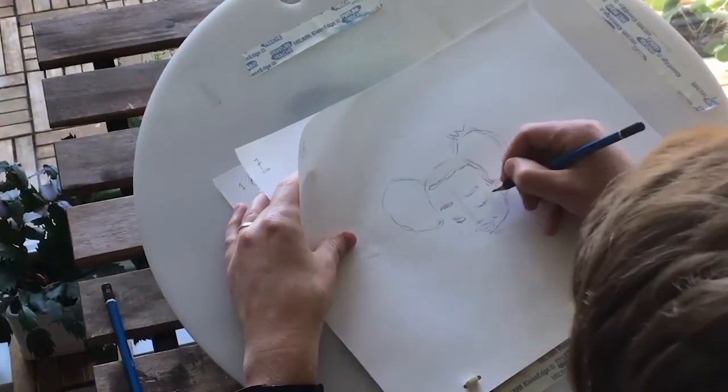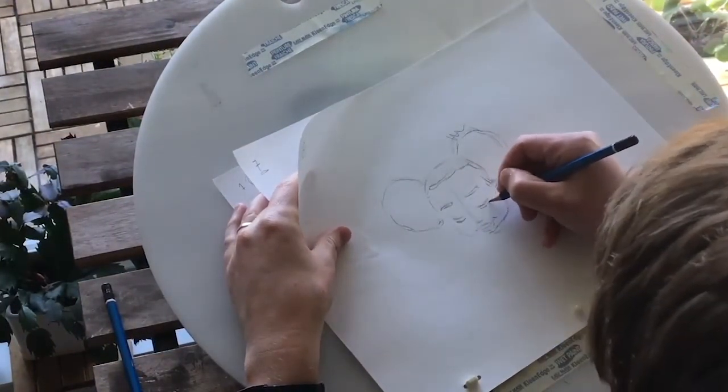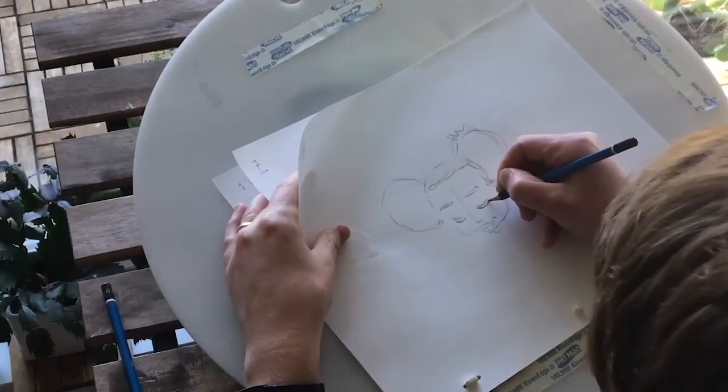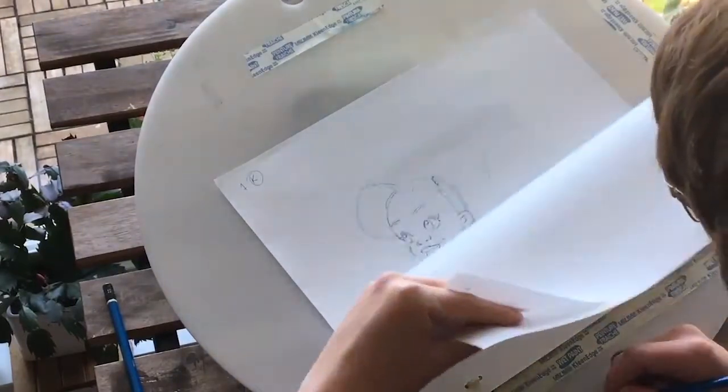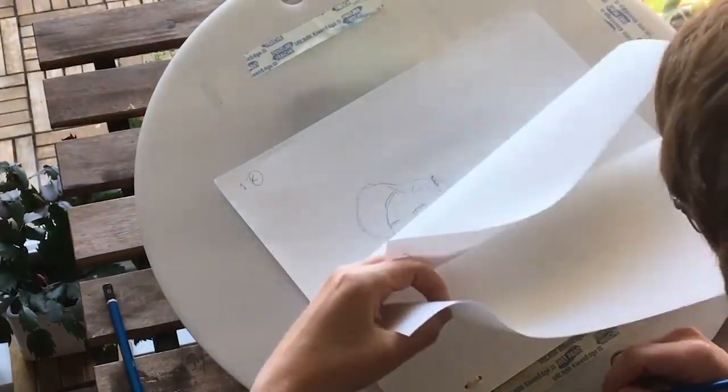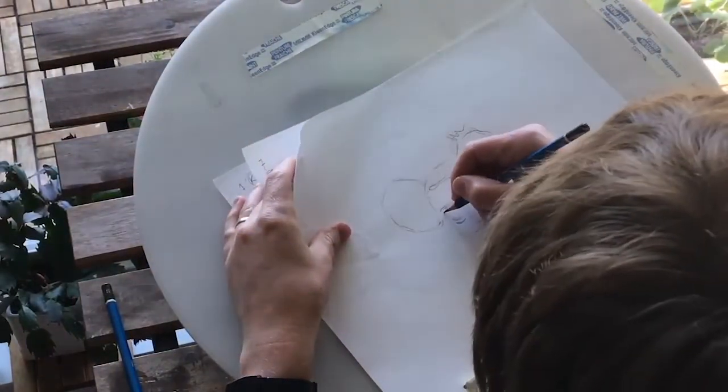So I've just noticed her eyes are a bit high up there. If she's looking down, we should be able to see more of her forehead, which is going to bring her eyes and her eyebrows down a little bit.